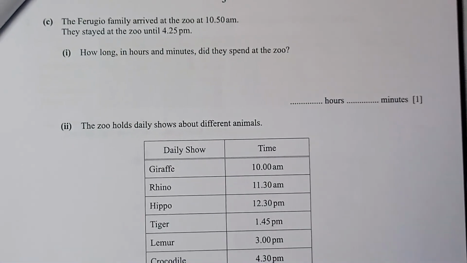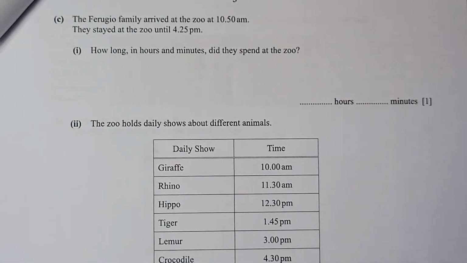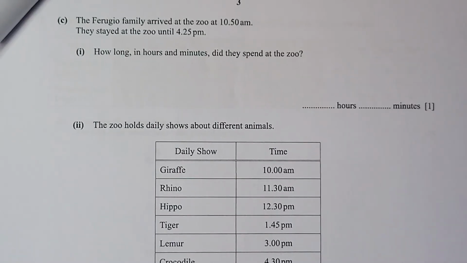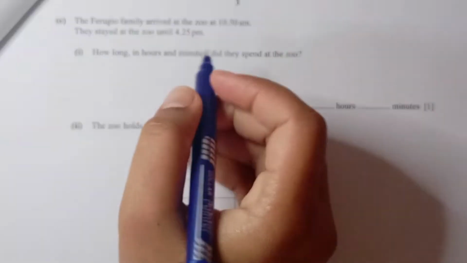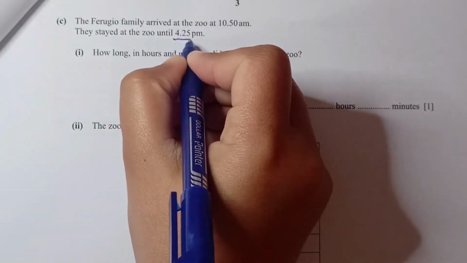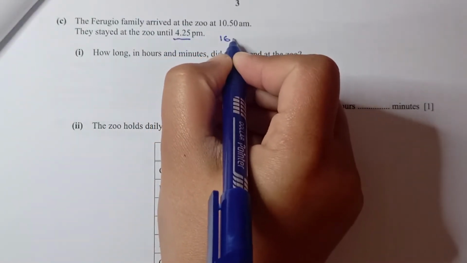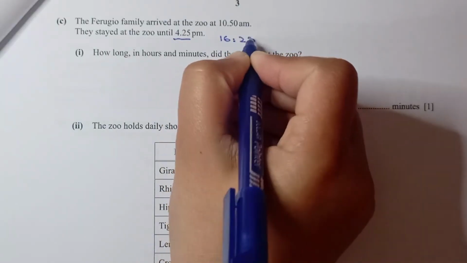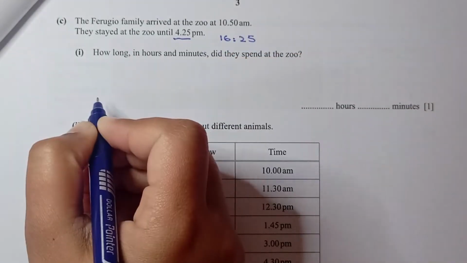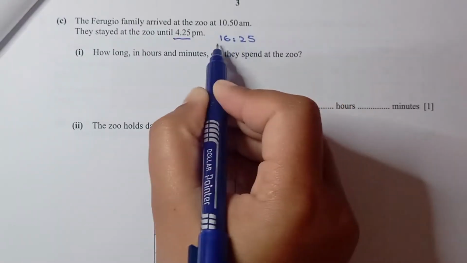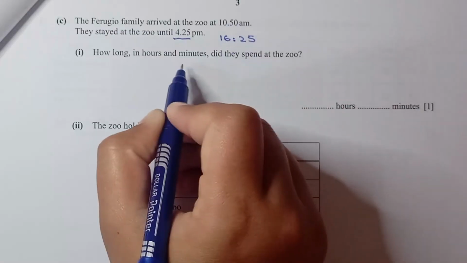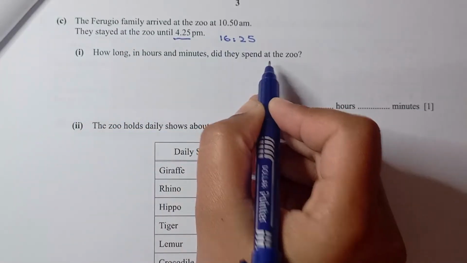Now for the C part, the Frigo family arrived at the zoo at 10:50 a.m. They stayed at the zoo until 4:25 p.m. How long in hours and minutes did they spend in the zoo? So 4:25 we can write as 16:25. The arrival time and the leaving time, we need to subtract to find out how many hours and minutes they spend in the zoo.